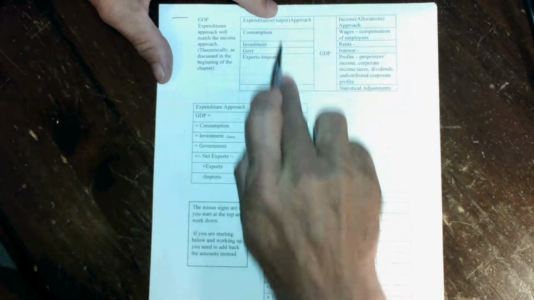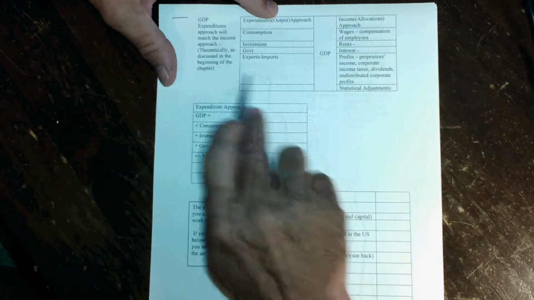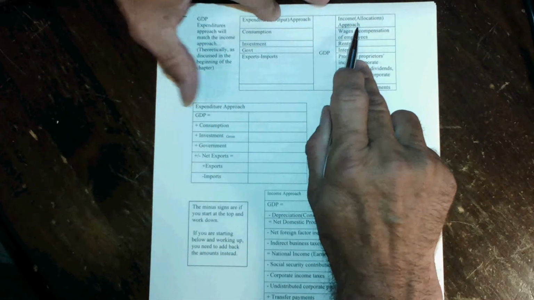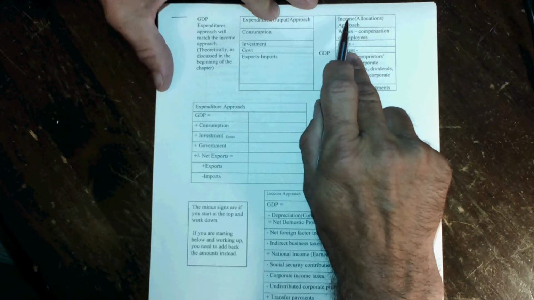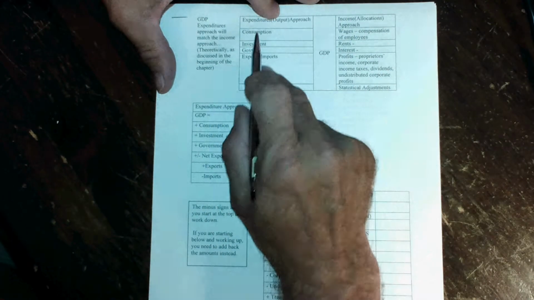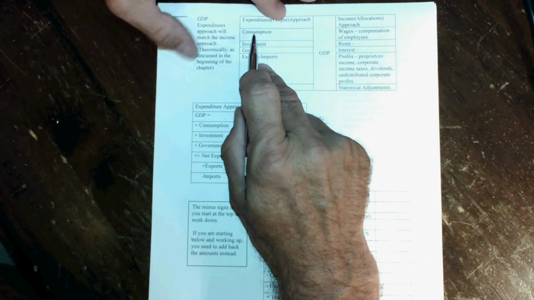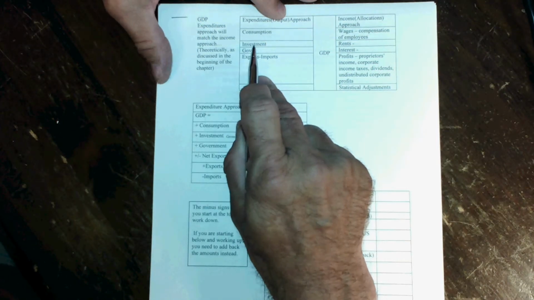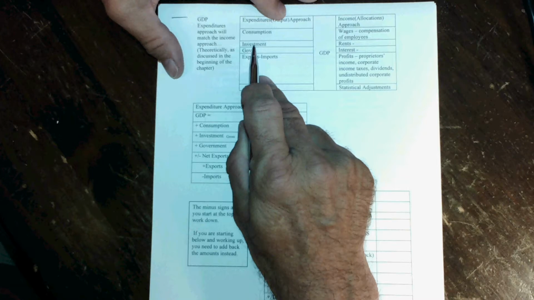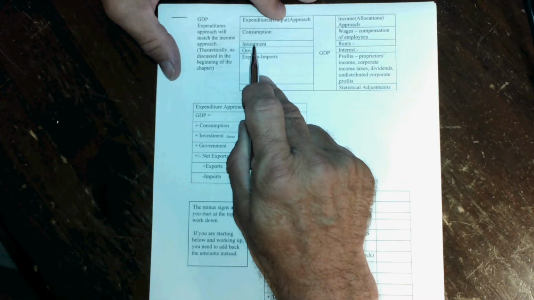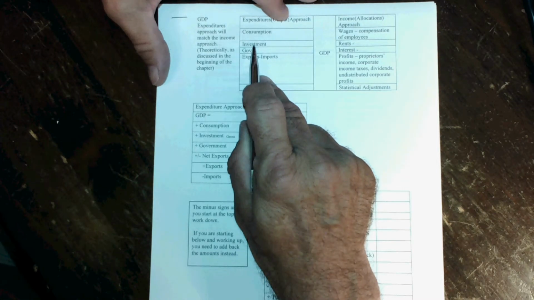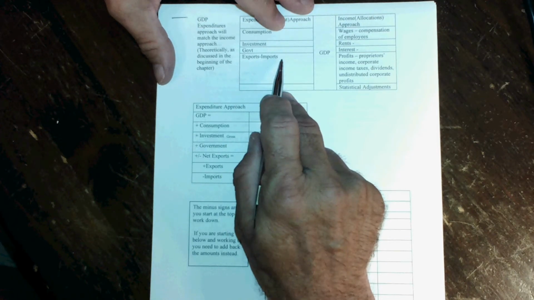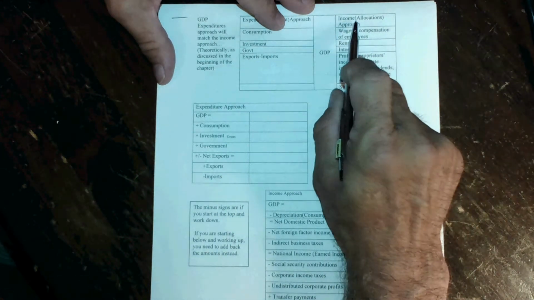As noticed by this table, gross domestic product expense approach will be equal to gross domestic product income approach. The expense approach consists of adding how much money consumers spend on goods and services, how much businesses spend on capital goods, changes in inventory and construction, government spending, and exports minus imports. Whereas there are two measures of income approach.